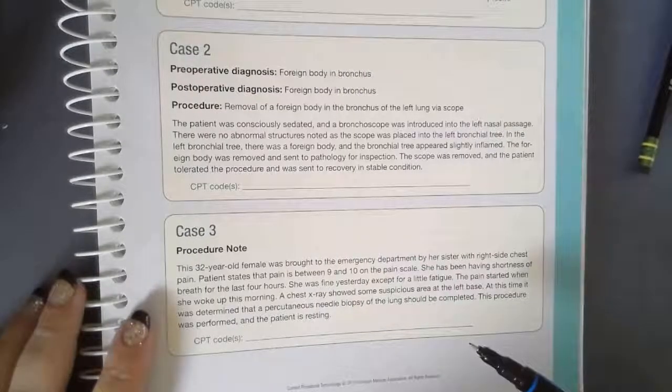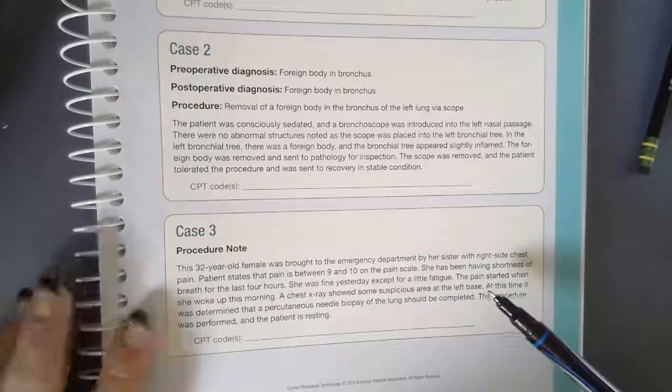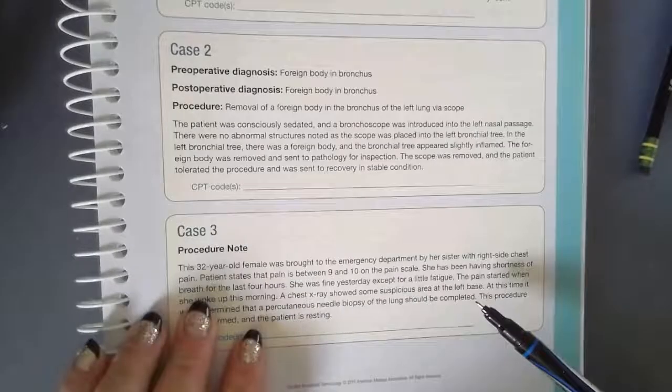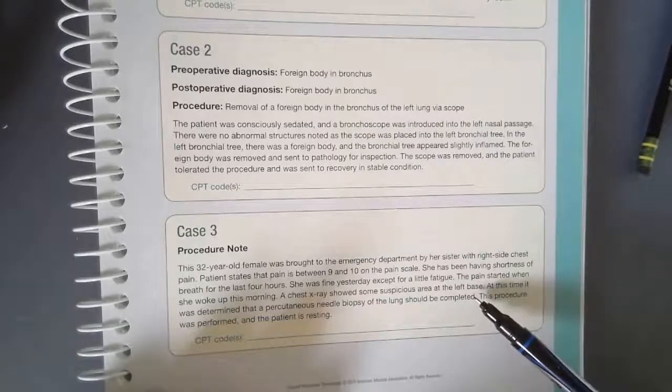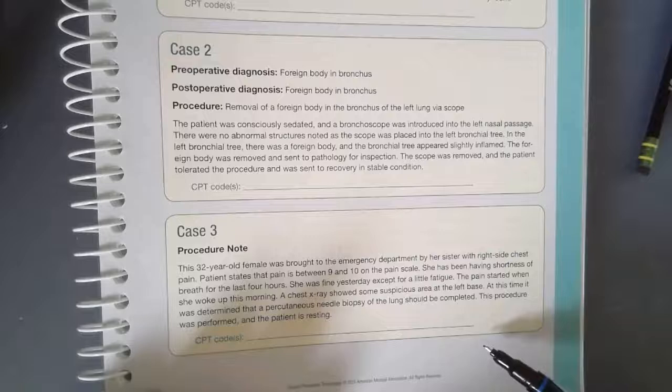Okay, for case 3, let me flip this down here a little. A 32-year-old female brought to emergency department by her sister with right side chest pain. Patient states some suspicious area left base.